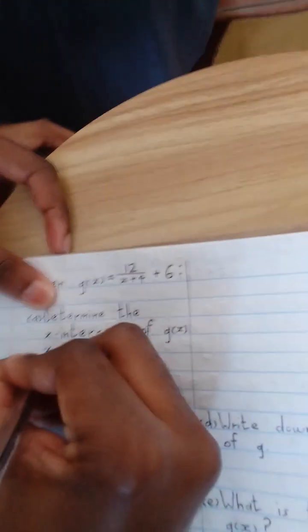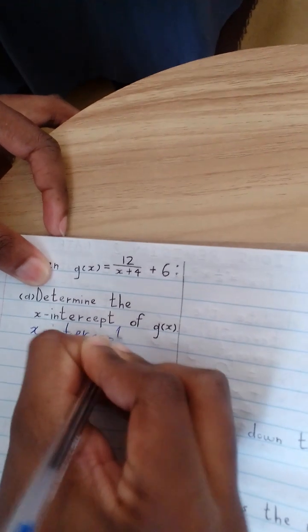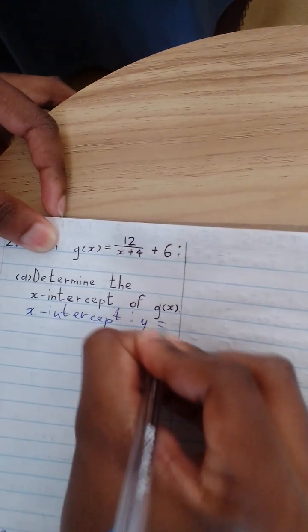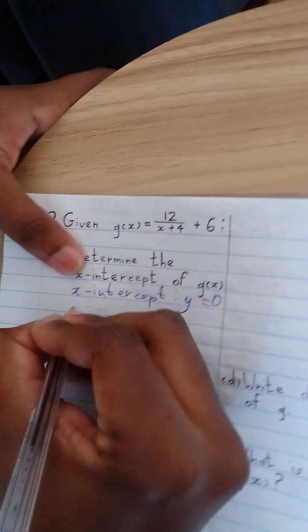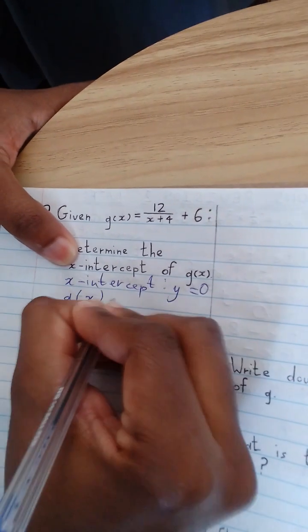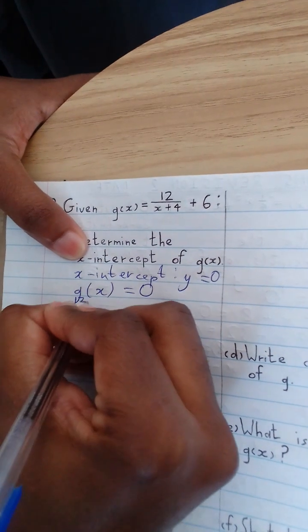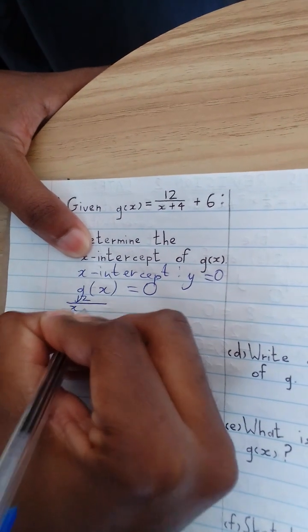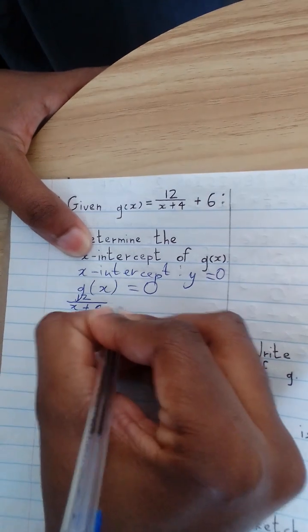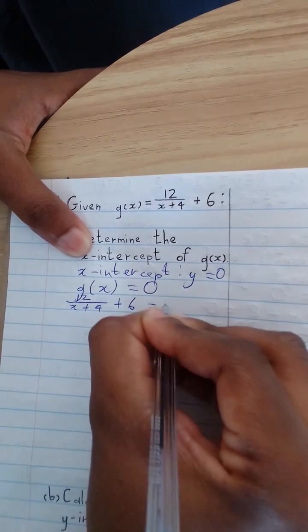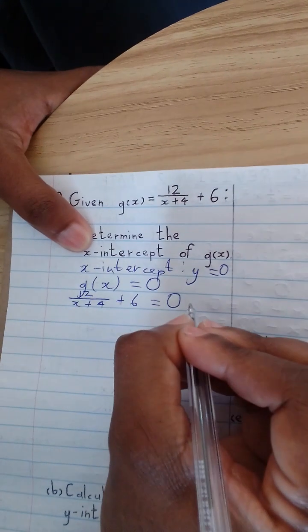So as usual, for the x-intercept y is 0. G of x is equal to 0. 12 over x plus 4 plus 6 is equal to 0.